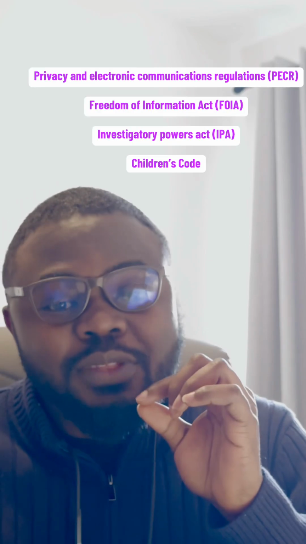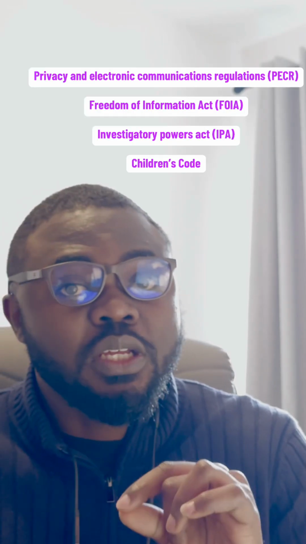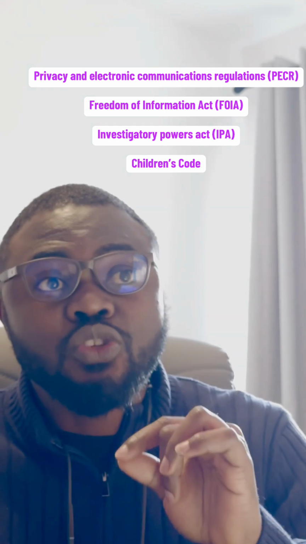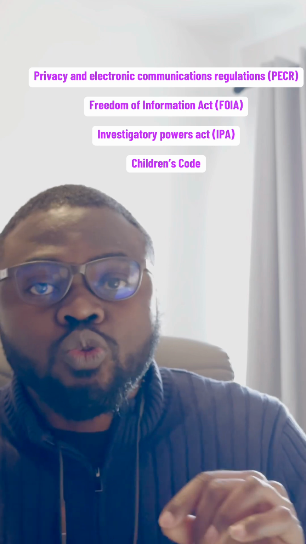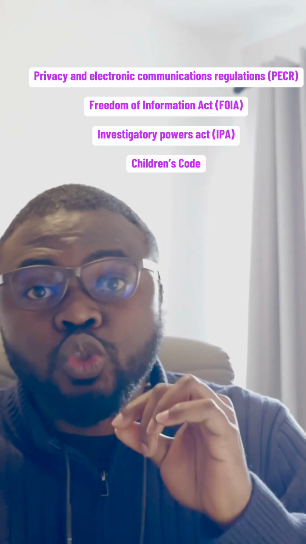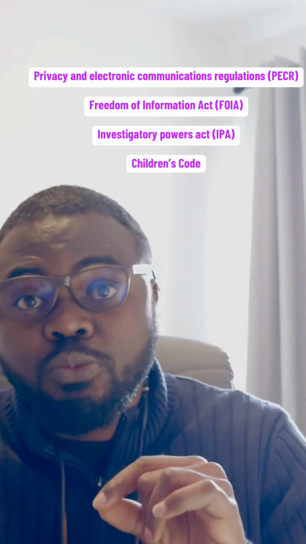Then the second thing to talk about when you're answering this question is the data protection regulation you adhere to when you are dealing with data. Now, everybody knows about the GDPR. Yeah, it's good to talk about the GDPR, but don't just talk about GDPR only. You need to showcase in-depth knowledge. Then you need to talk about the Privacy and Electronic Communications Regulations. You need to talk about the Investigatory Powers Act. You need to talk about the Freedom of Information Act. And the Children's Code. So those are some regulations you can talk about to showcase in-depth knowledge when it comes to data protection regulations.